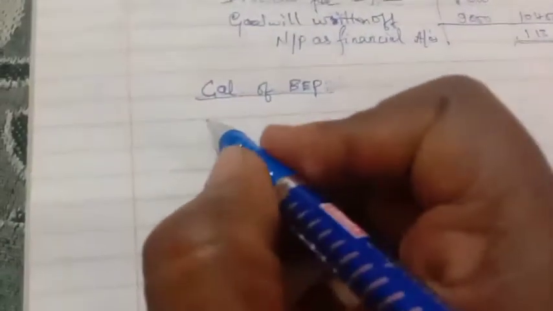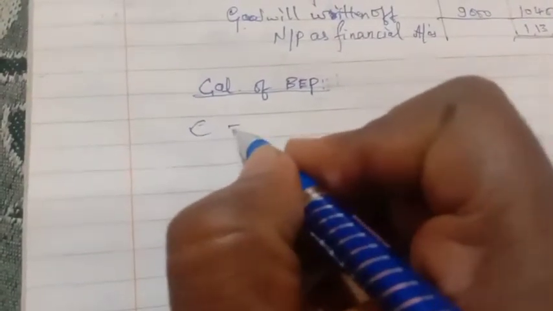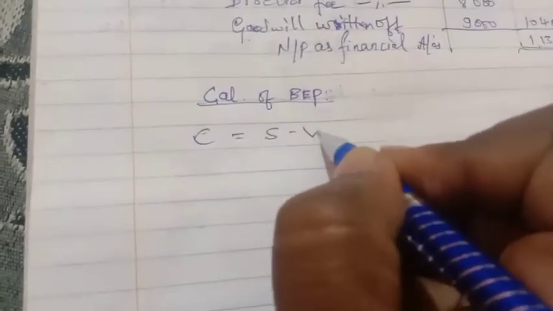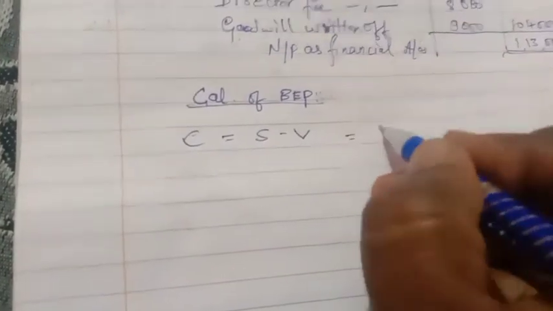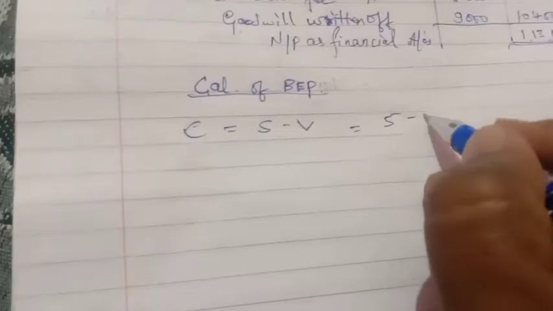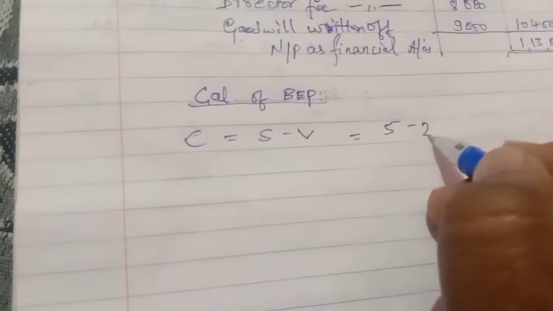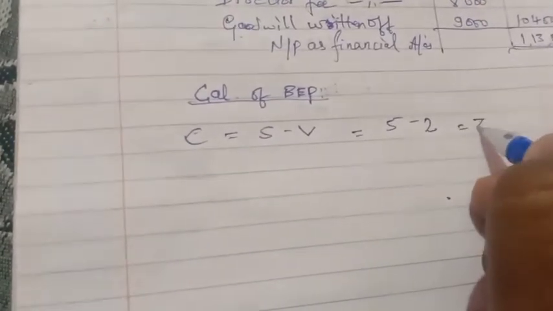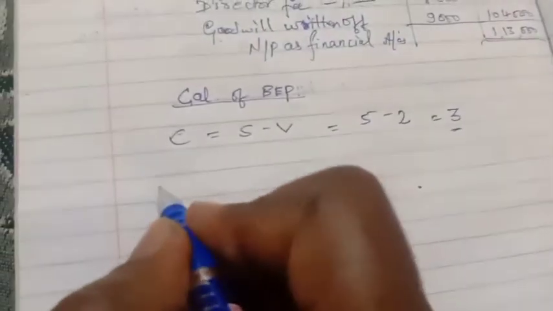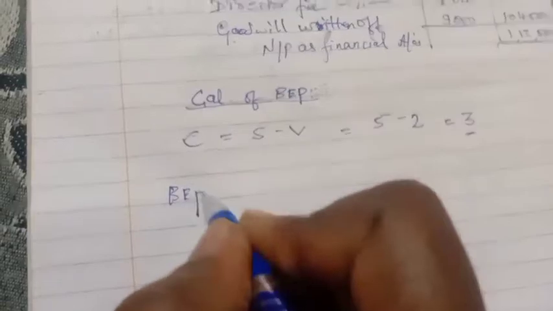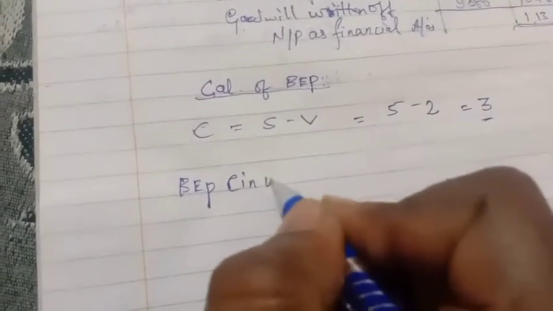Calculation of break-even point. First we'll calculate contribution, that is sales minus variable cost. Sales is 5, variable cost is 2, so contribution is 3. Next we calculate the BEP in units.